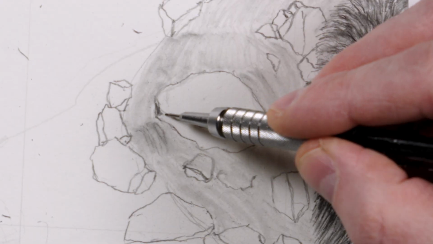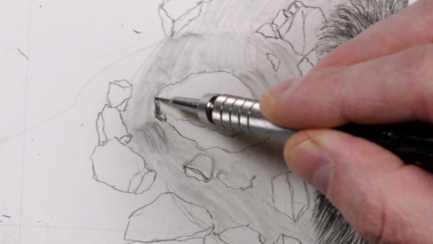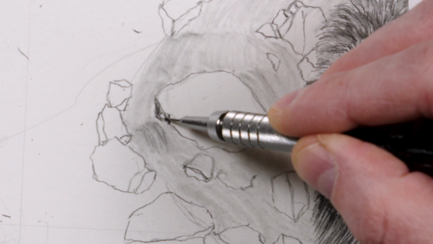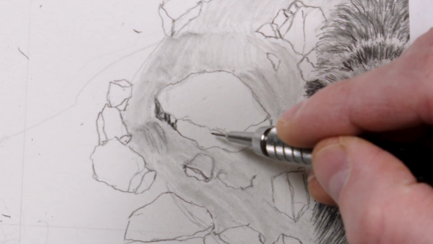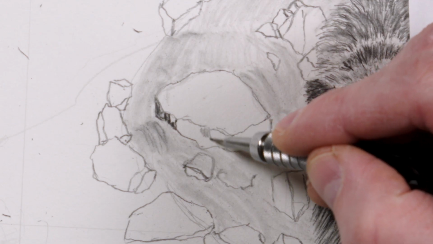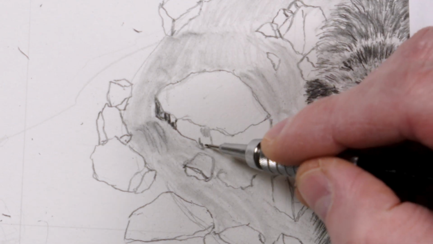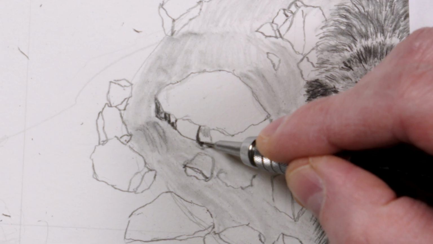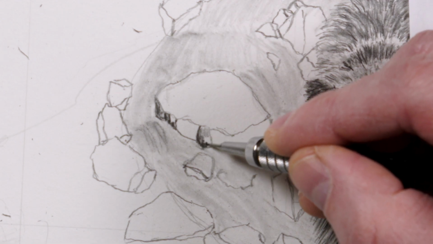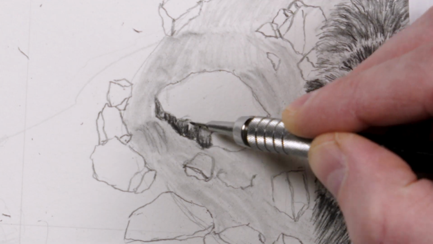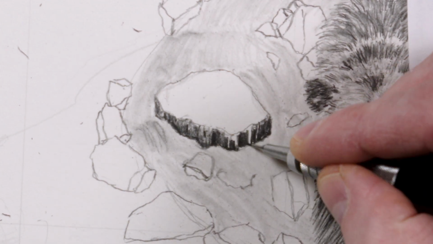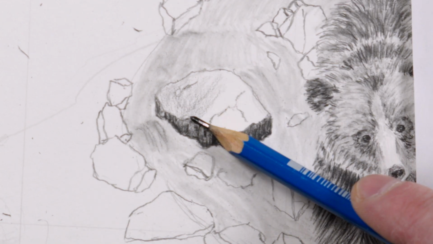So with our framework ready to go, let's get into our next layer of detail on everything, starting with the rocks. So again, just think about shading in a cube and how each side is getting a different amount of light. Just the same as I mentioned before, on your own rocks, if you don't draw them often, start off with some simple rocks and then work towards more complex rocks.